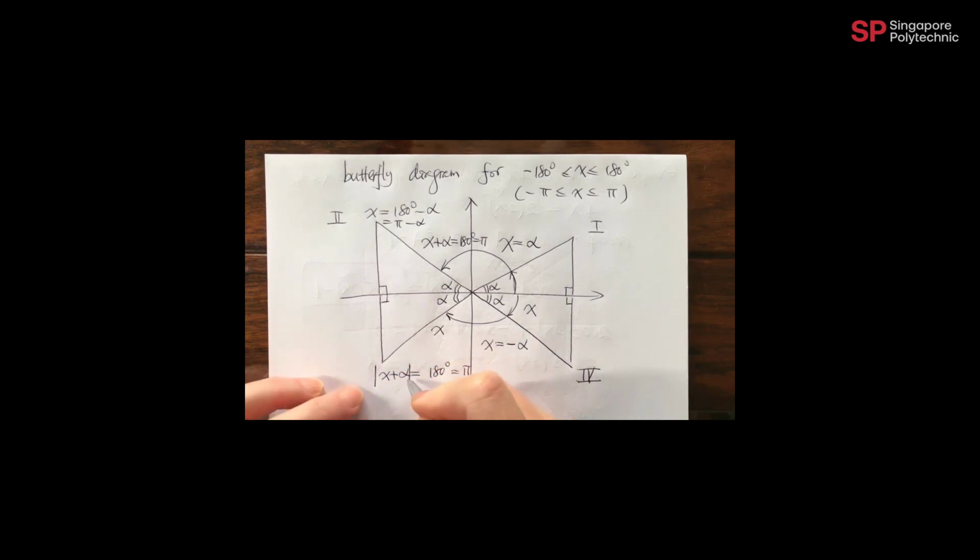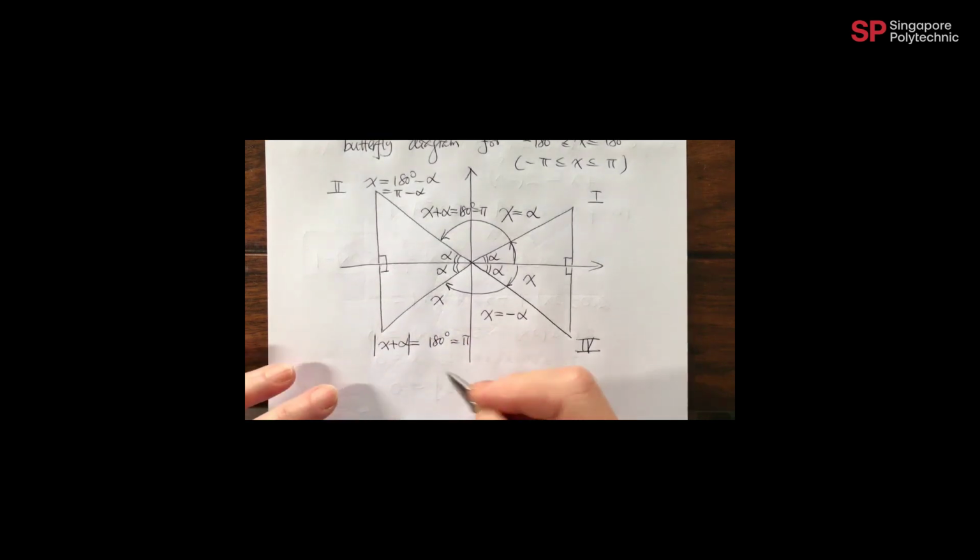So I use the magnitude to show this idea. Therefore, if I want to find x, isn't it 180 degree minus alpha or pi minus alpha? This is how big the x is regardless of the direction.